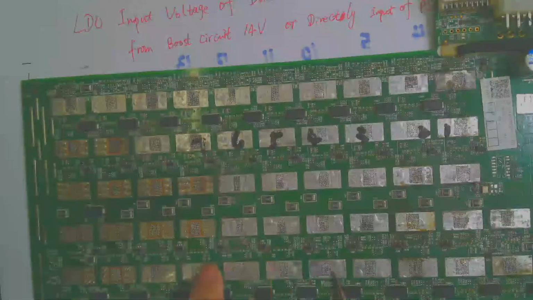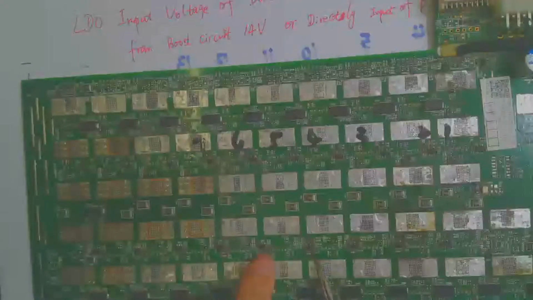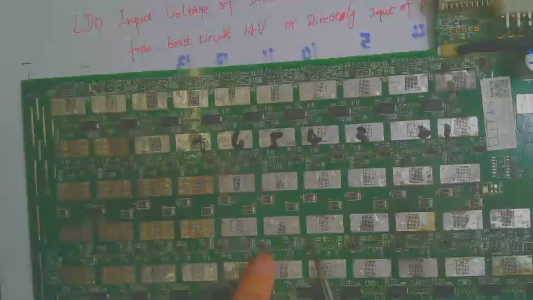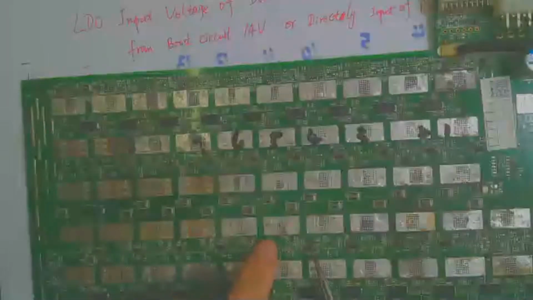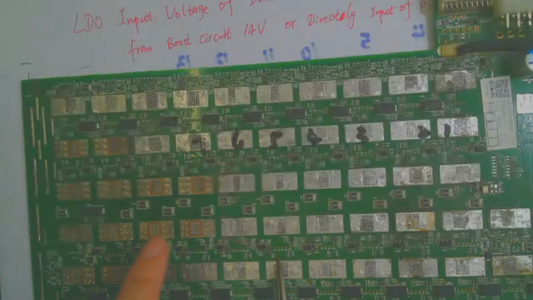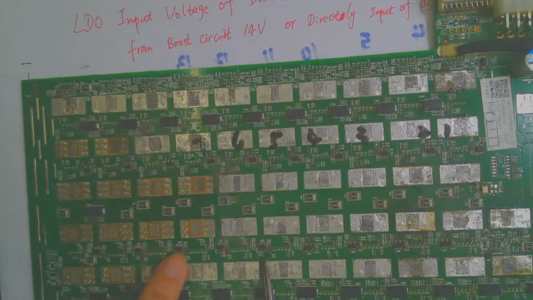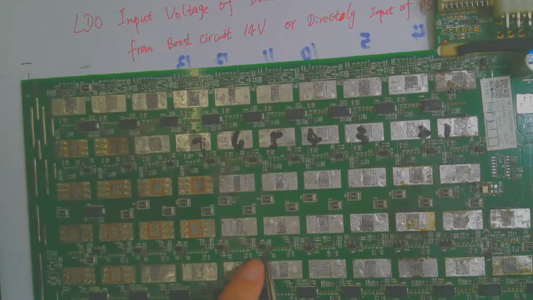We call the last domains' LDO the high voltage version, and the front 16 domains' LDO the low voltage version.